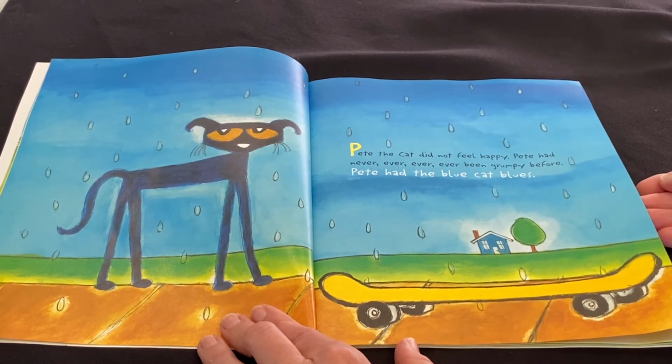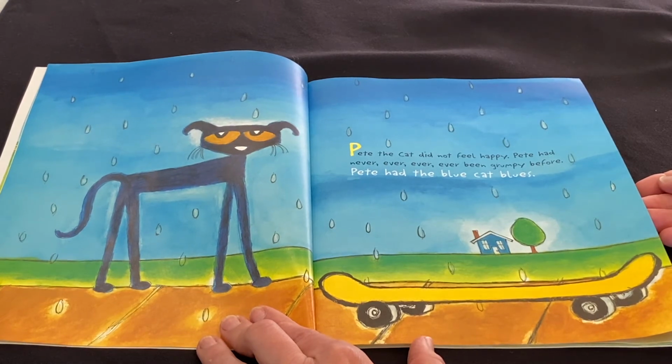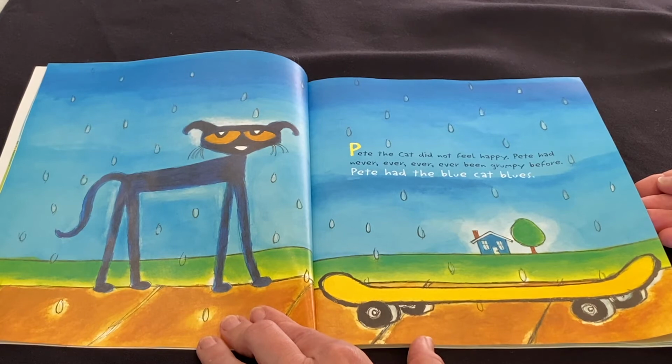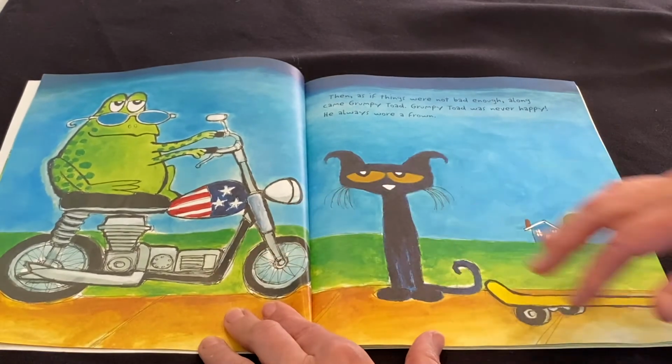Do you see some shapes in this picture? I see rectangles, I see squares, and I see Pete the cat being pretty sad. I see a few shapes on Pete the cat too. The raindrops repeat.